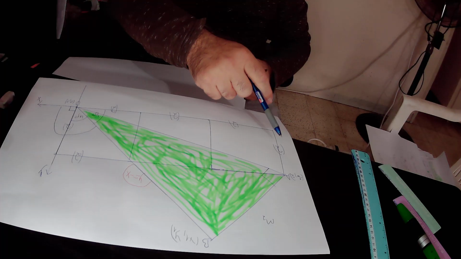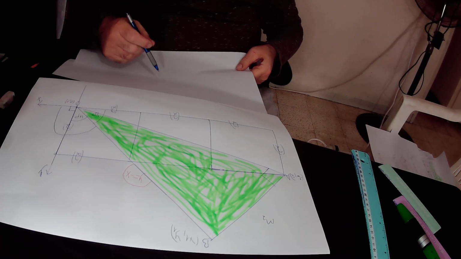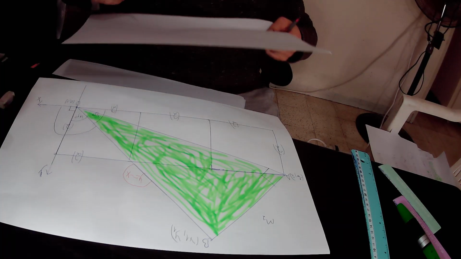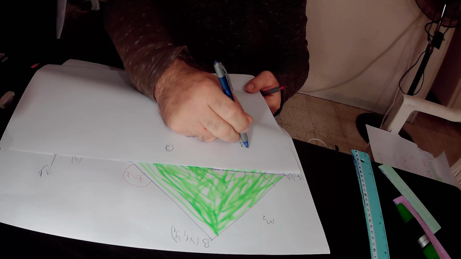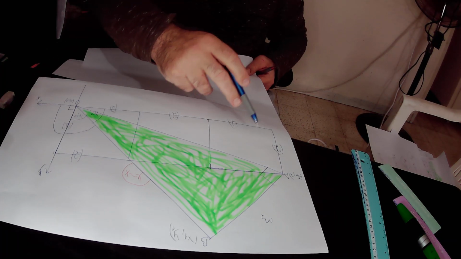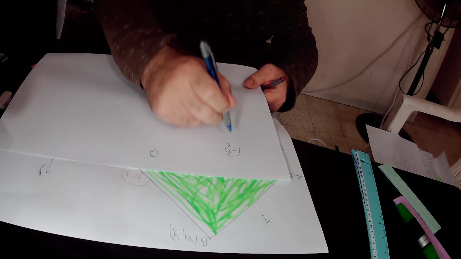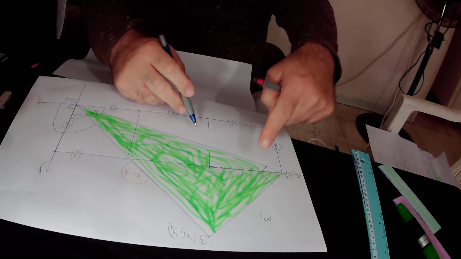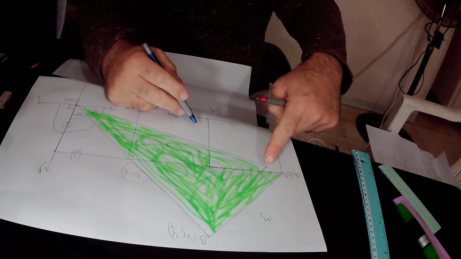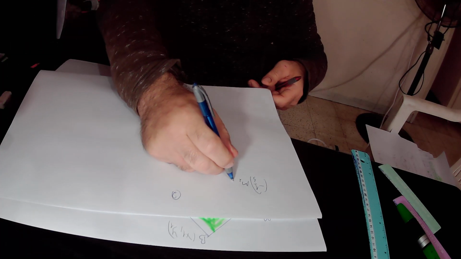So the slope of the straight line AO, minus a third, times the slope of this straight line AB, M2, must be equal to minus 1 according to rule 12.